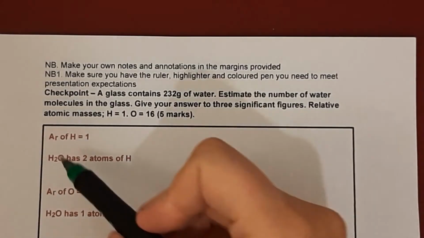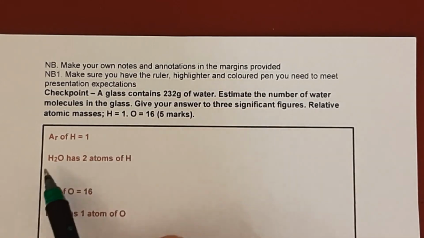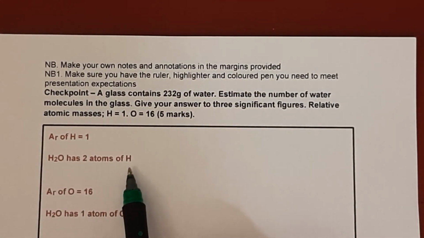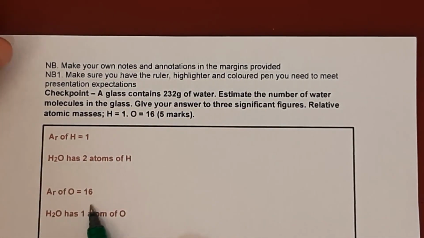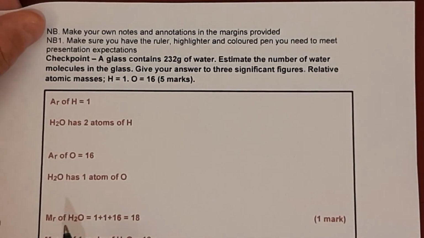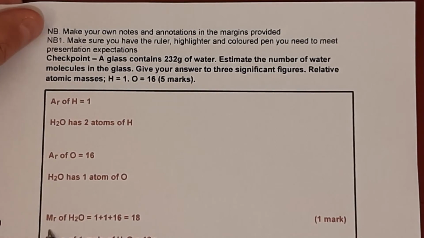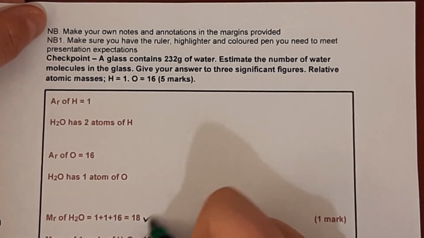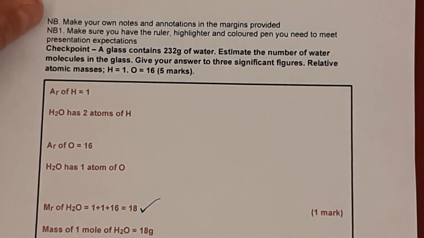The relative atomic mass of hydrogen is 1, so H2O has 2 atoms of hydrogen. The relative atomic mass of oxygen is 16, and H2O has 1 atom of oxygen. So that's how we work out that the relative molecular mass of H2O is 1 plus 1, or 2, plus 16. So it gives us 18. And you get a mark for working out that the Mr of water is 18.